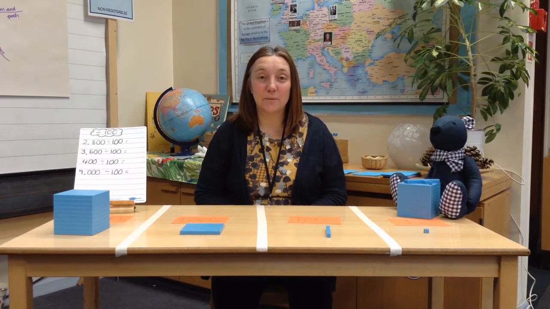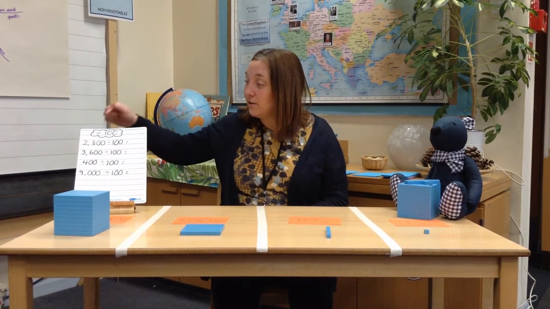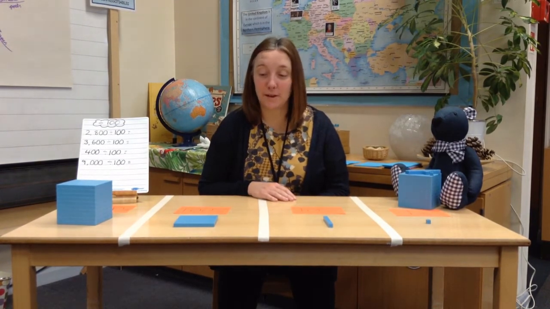In our last lesson we learned how to multiply numbers by 100 to make numbers 100 times greater. Today we're going to be dividing by 100. We're going to be making numbers 100 times smaller, or we'll be seeing how many hundreds fit into a number. Let's use our base 10 again to help us to understand what we do when we divide by 100 or make something 100 times smaller.